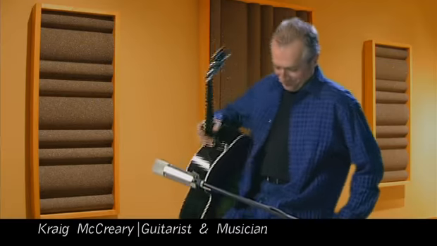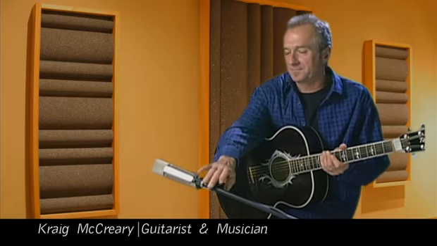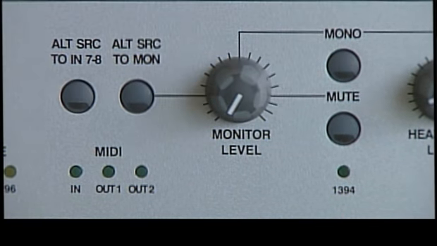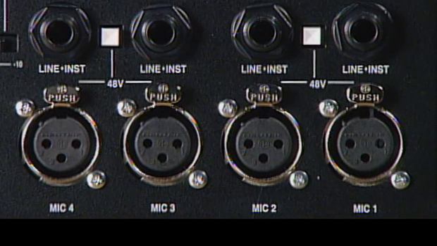In this chapter, we'll learn how to set up our signal path, set levels, and record audio. We'll be joined by guitar virtuoso Craig McCreary, who will be lending his talents to our example sessions. The first thing we want to do is turn down our monitor levels before we plug anything in. Next, we'll set up our signal chain.